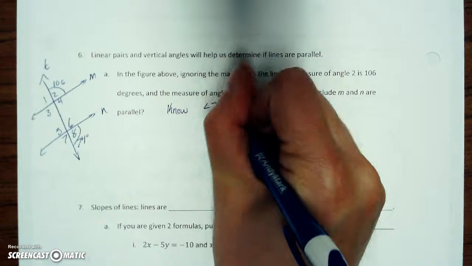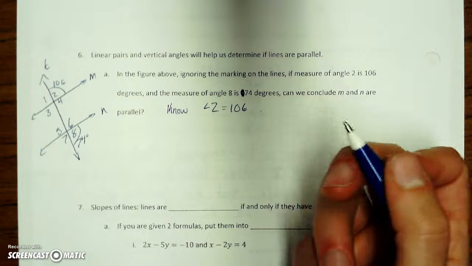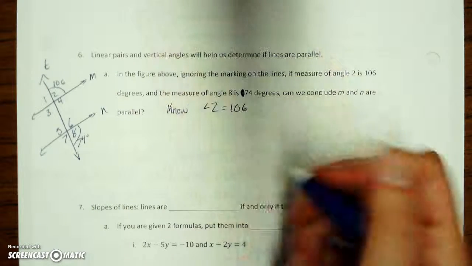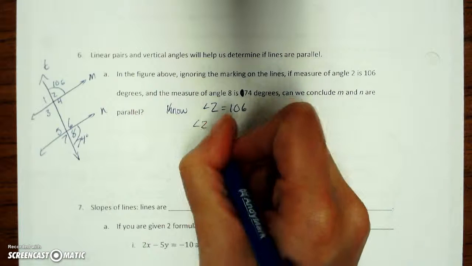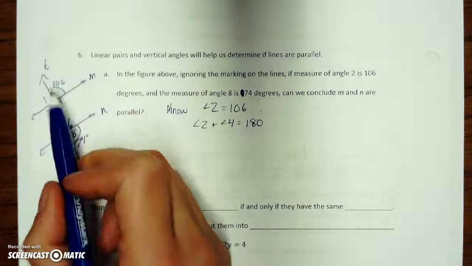angle 2 equals 106. And because of the definition of supplementary angles, we know that angle 2 plus angle 4 has to equal 180, right? Because they make a line together.